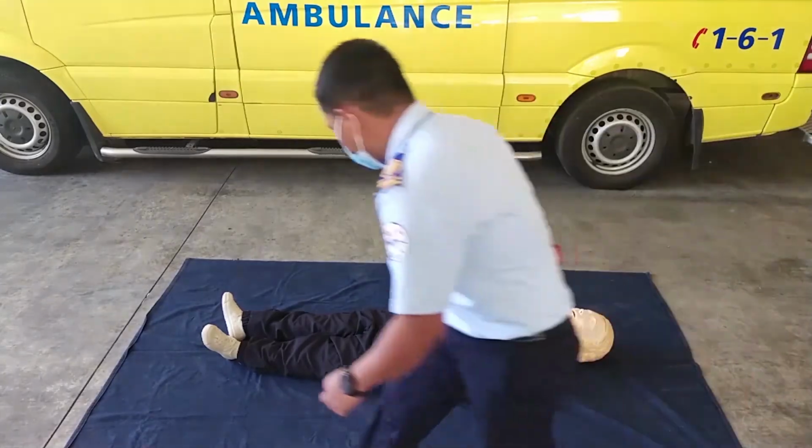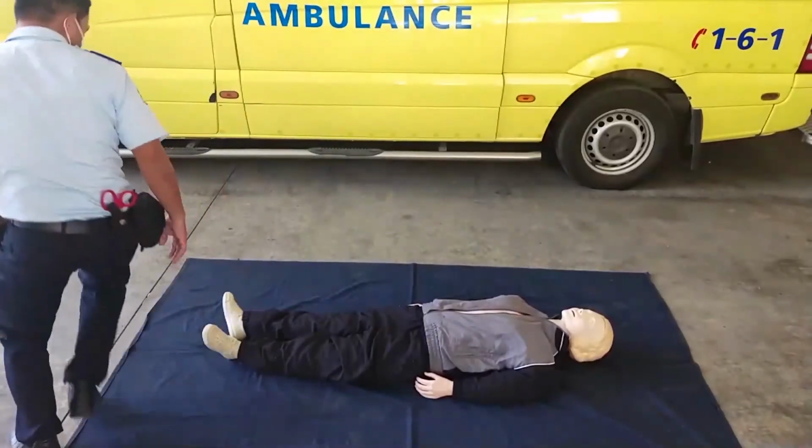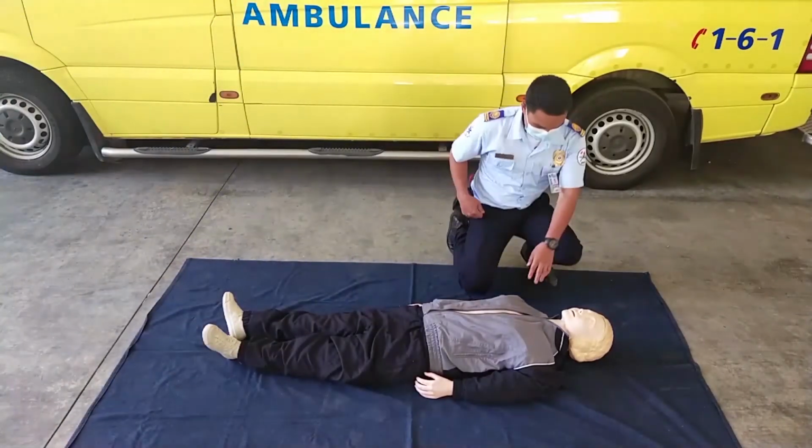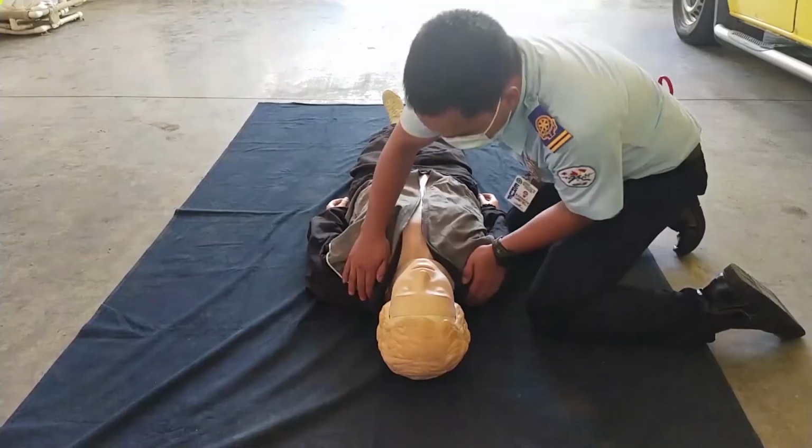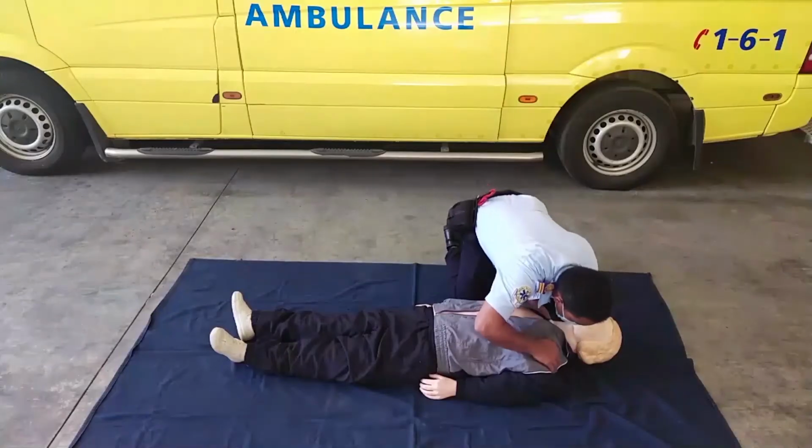CPR flow. First, scene size up. You have to check patient surroundings 360 degrees. Second, check for patient's responsiveness by saying, "Hey, are you okay? Hey, are you okay?" on both ears to check for bilateral deafness.